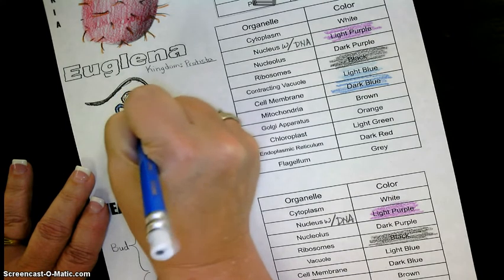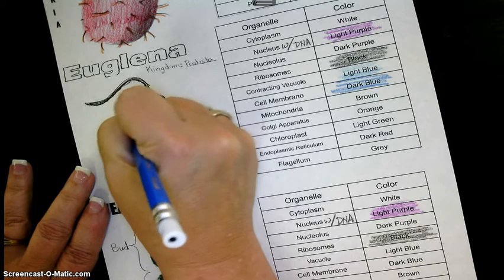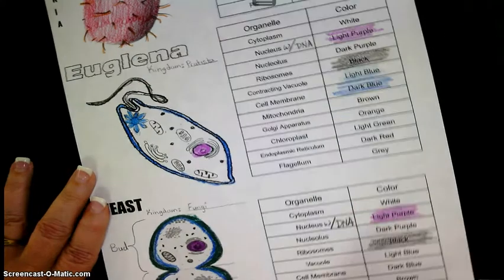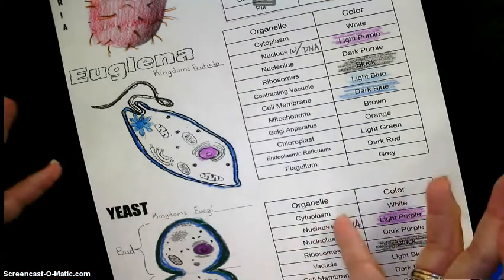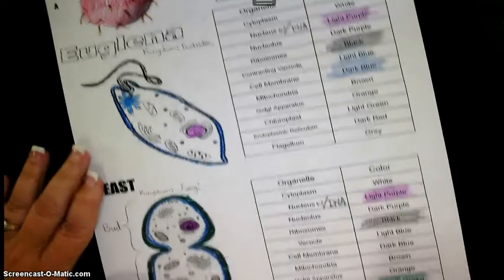It kind of looks like a flower here. Sometimes I've seen them drawn, they look like a star. It's just trying to show you in a two-dimensional freeze frame that this gets bigger and smaller. It gets bigger and smaller, so contracting vacuole.